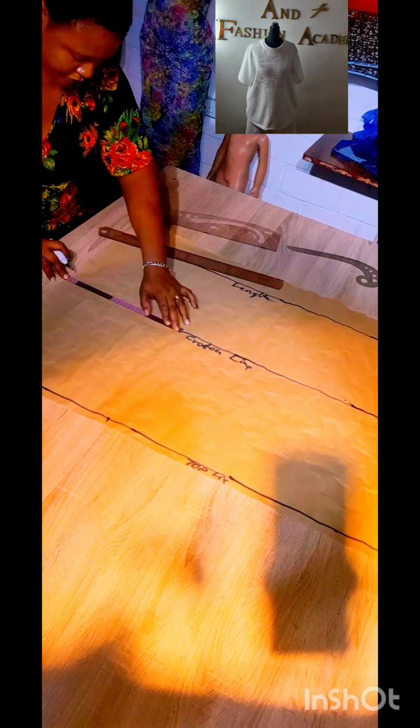The crotch line, I will be using it to form a square now. I will connect it.